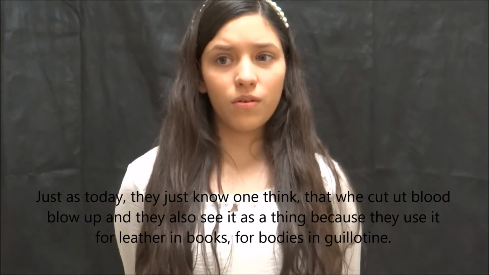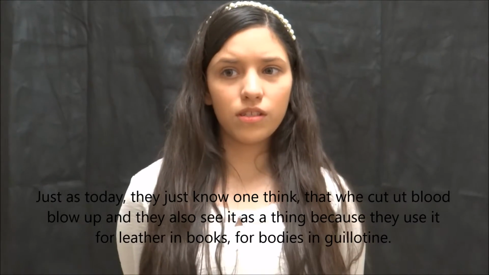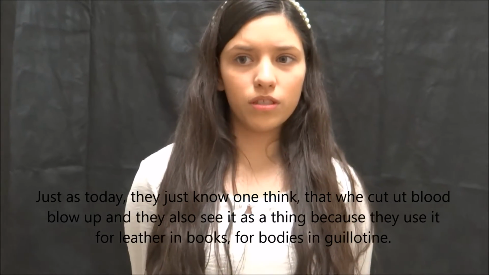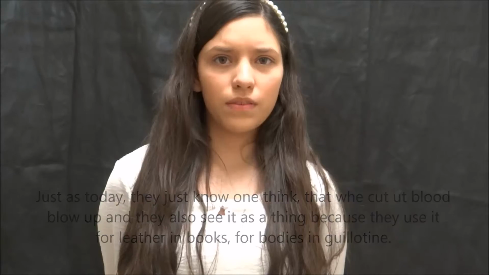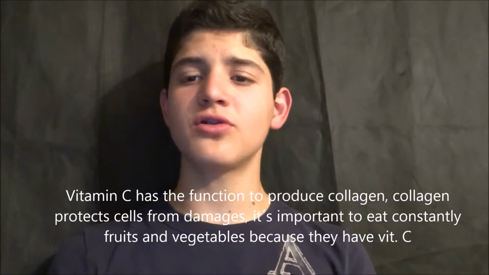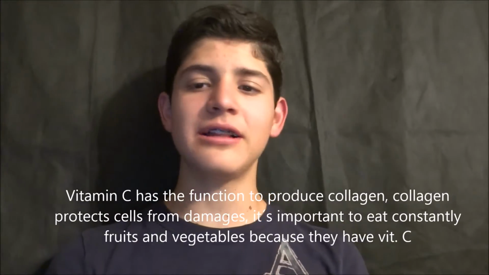That we know that when we cut up blood, they also see the thing because they use the letter books, taking the skin from the dead bodies of the guillotine. The skin has the function to produce collagen. Collagen protects the cells from damage.